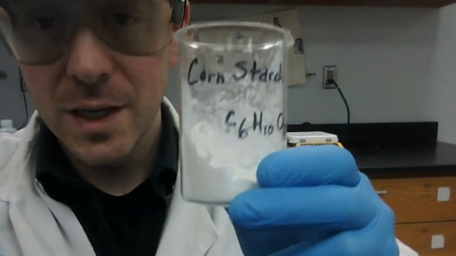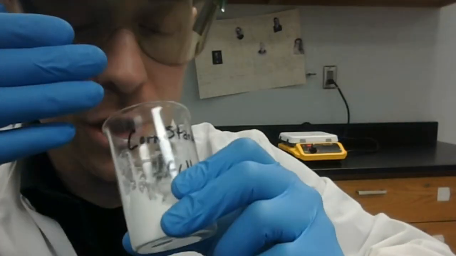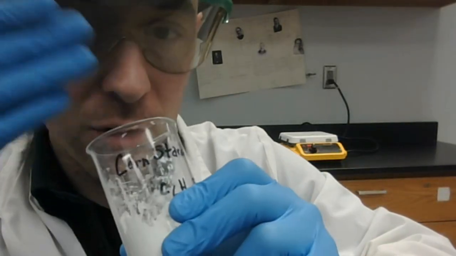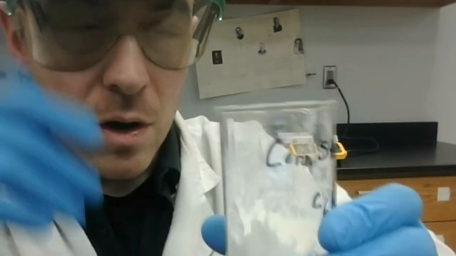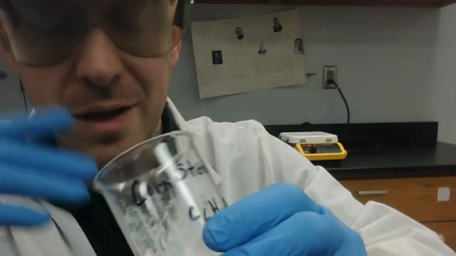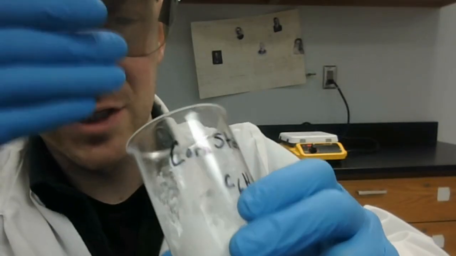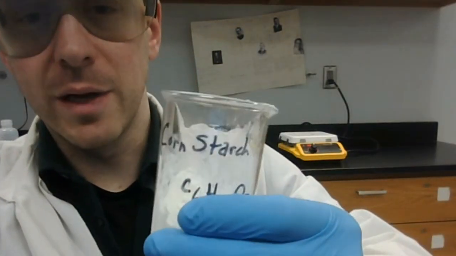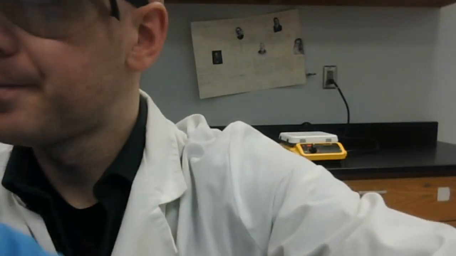Next, we have cornstarch. There is a very faint smell for cornstarch. Hard to describe. I would describe it as starchy. It's kind of like if you ever smelled flour, for instance. It does have a very faint smell to it. So cornstarch does have a scent.